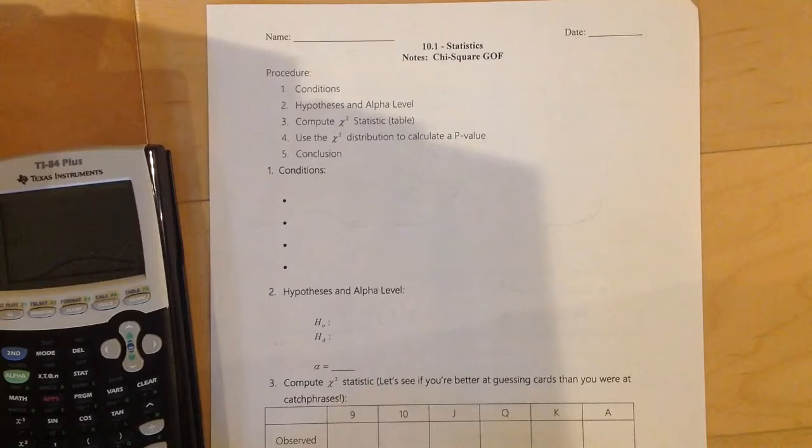Then we're going to use the distribution to calculate a p-value, and then we're going to write our conclusion. So the steps are exactly the same. The only difference is how we calculate our statistic and the distribution that we're using to evaluate what that statistic means.